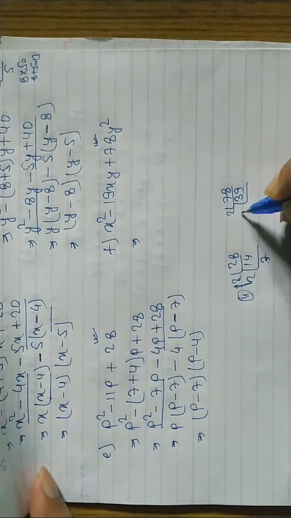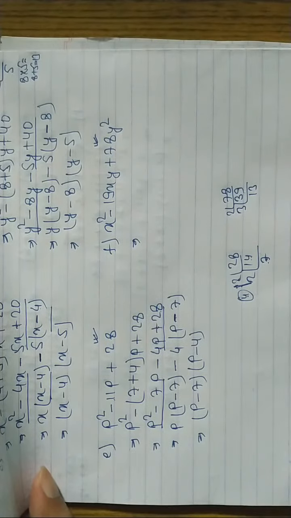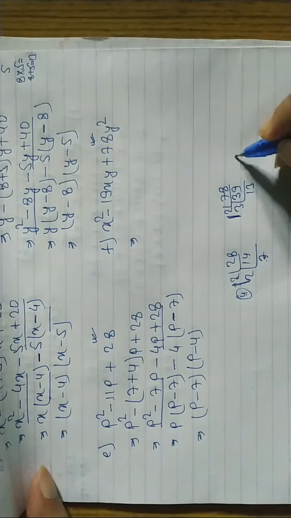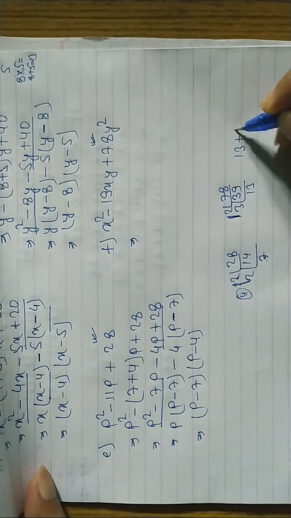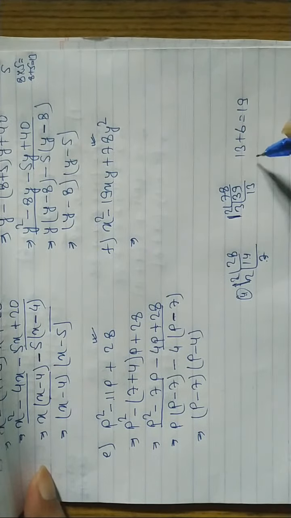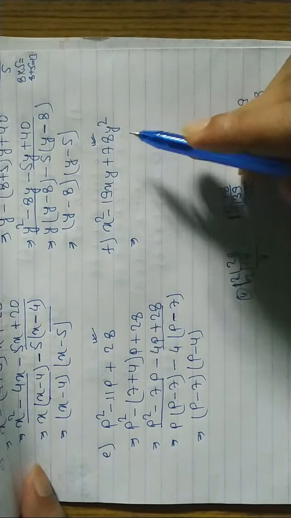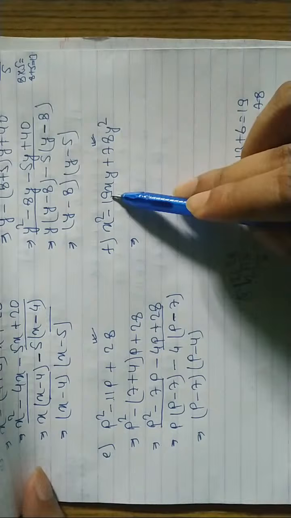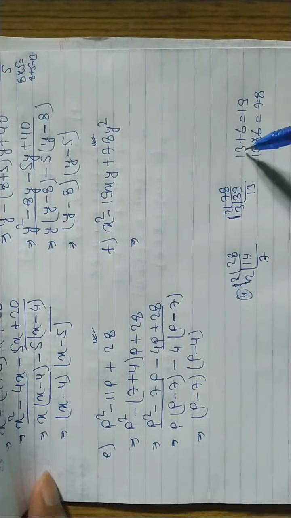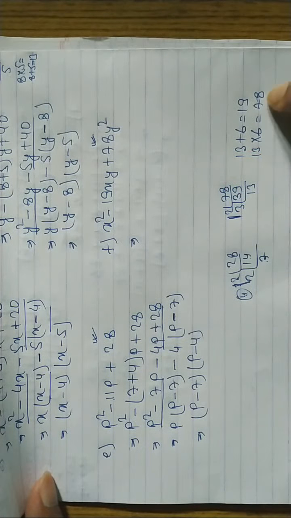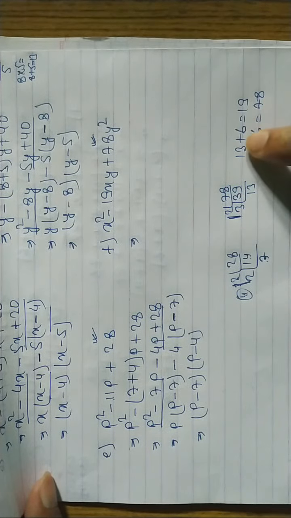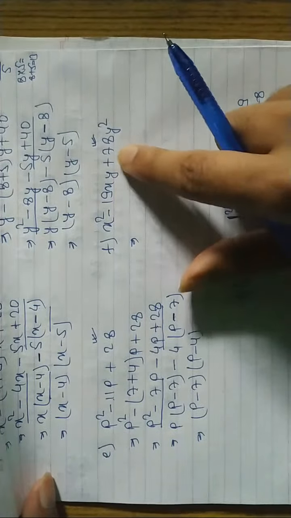Again we have to try: 3 ones are 3, 3 nines are 27, 3 twos are 6. So 13 plus 6 is equal to 19, and 13 into 6 is equal to 78. So we have to find the factors whose multiplication is 78 and addition is 19. So the factors are 13 and 6. When you multiply we get 78, and when you add we get 19.